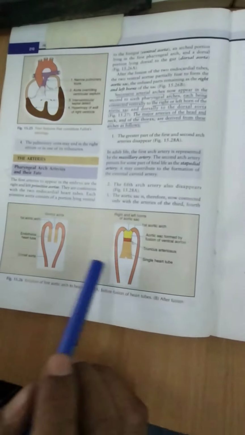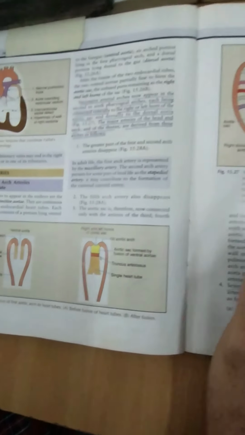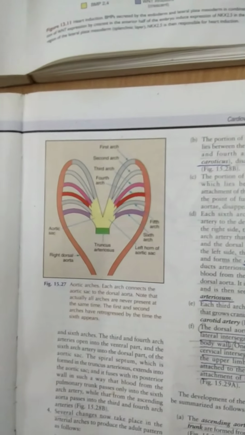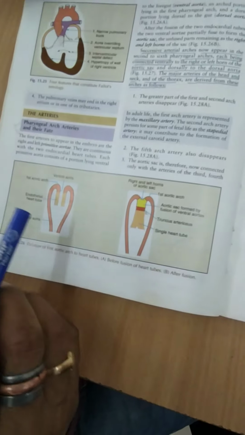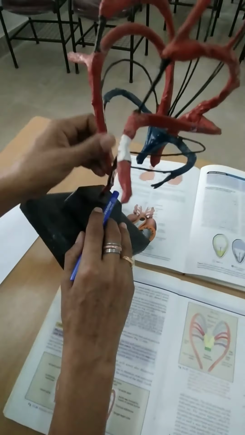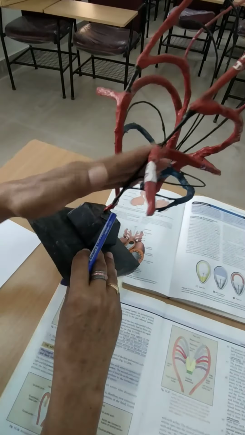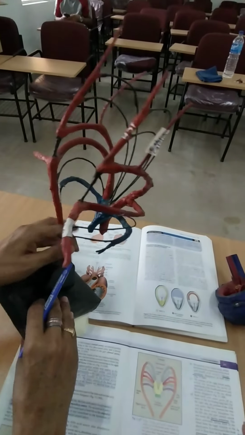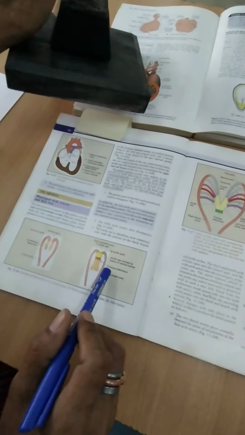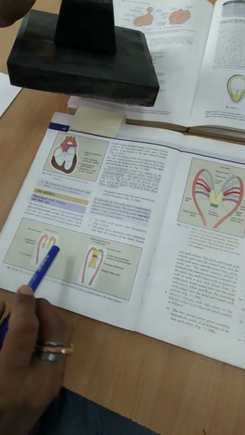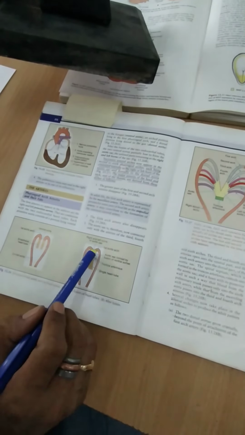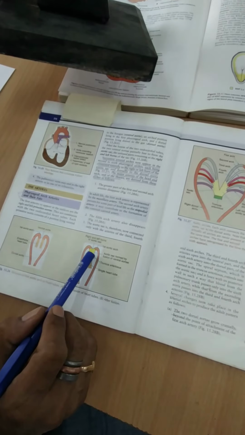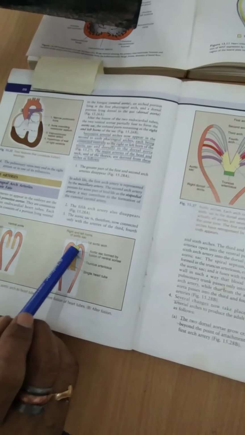These are the IB Singh book diagrams. This one is also an IB Singh book diagram. Here you see these are the two dorsal aortae. In this model, these are the two dorsal aortae, and ventrally is the fused heart tube. Ventrally they are going to fuse and form the heart tube. The most cranial part of the truncus arteriosus is the aortic sac.